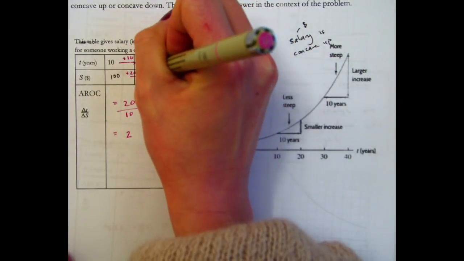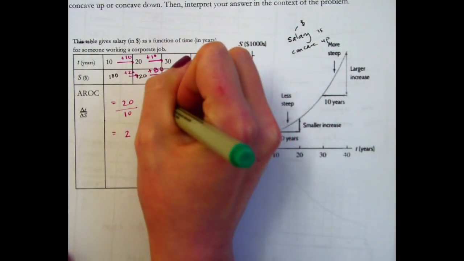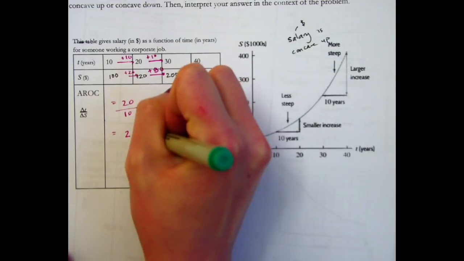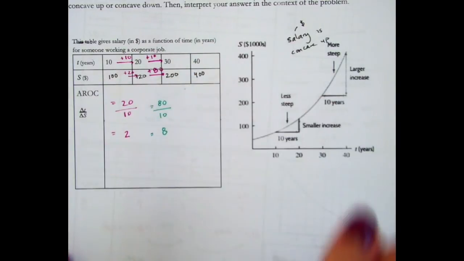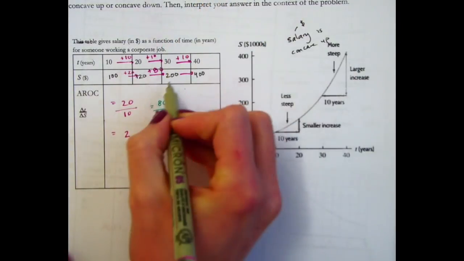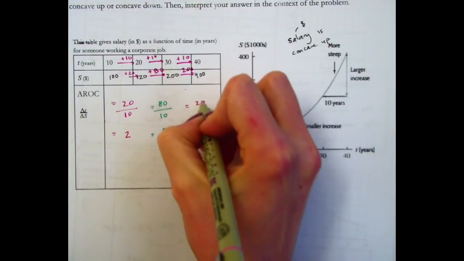So my rate of change is 80 over 10, which is 8. And then for my last one, in 10 years, I make $200,000 more. It's a huge change. My change in y is 200, and my change in x is 10. So it's going to be a rate of change of 20.